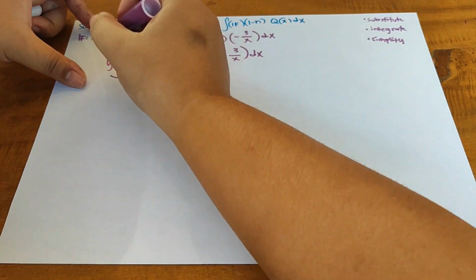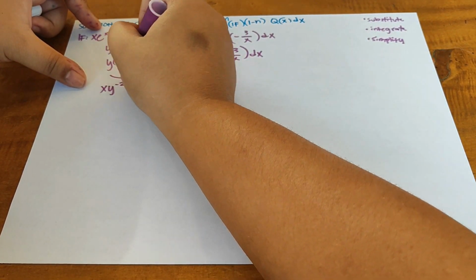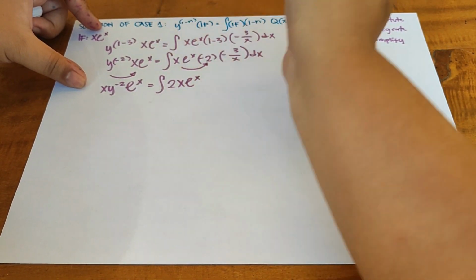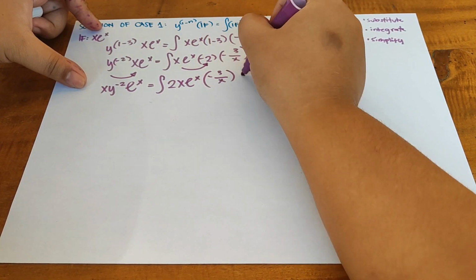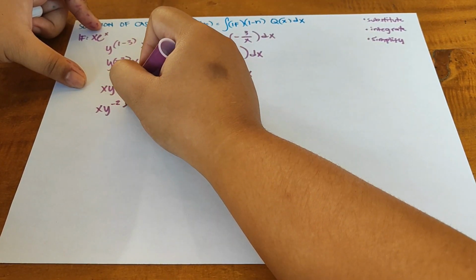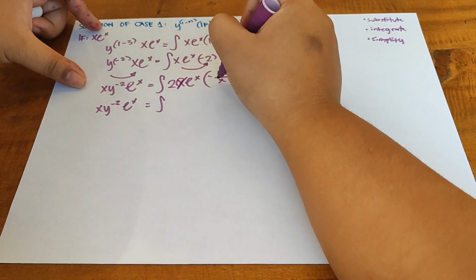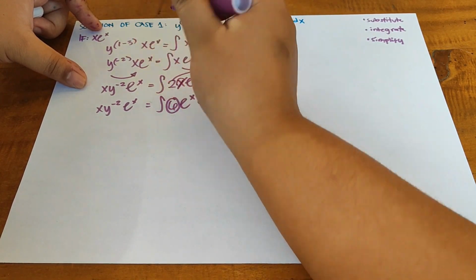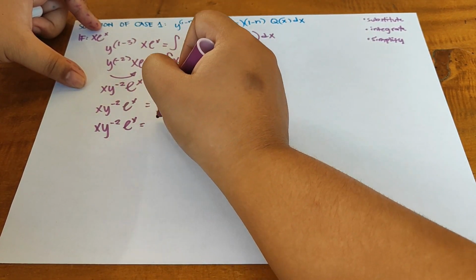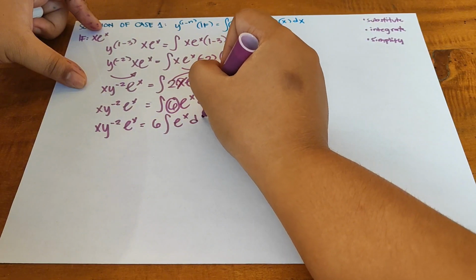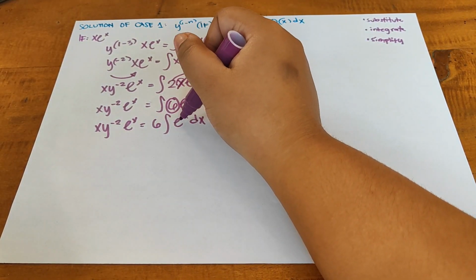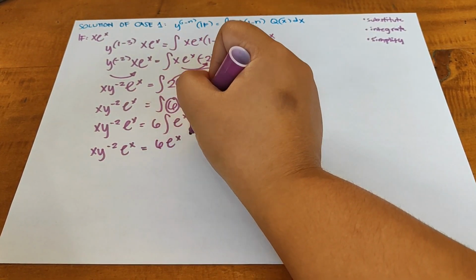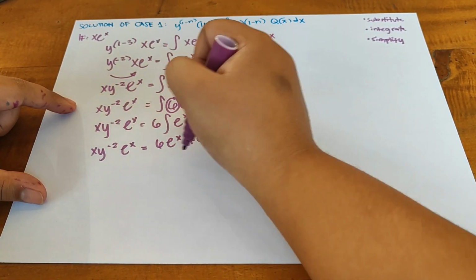We can arrange this equation. So now we have x y to the power of negative 2 e to the power of x is equal to, we can multiply this, so we have 2x e to the power of x times negative 3 over x dx. Now we can copy the equation, and we can see that we can cancel x and multiply 2 and 3. So now we have 6e to the power of x dx, and we all know that 6 is a constant number, so we will rewrite the equation and put 6 outside the integral. So now we have the integral of e to the power of x dx. We all know that the integral of e to the power of x is e to the power of x itself. So we now have 6e to the x plus c.